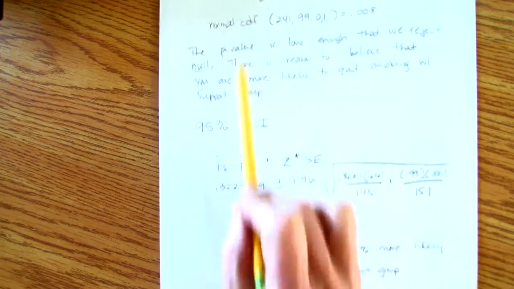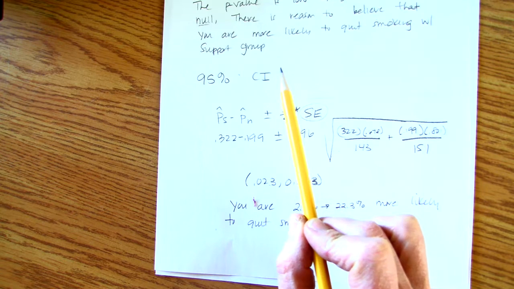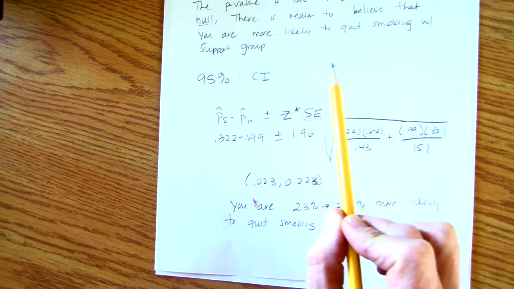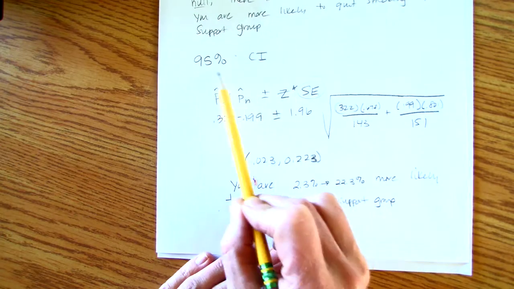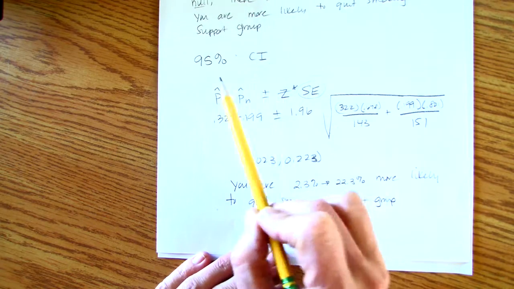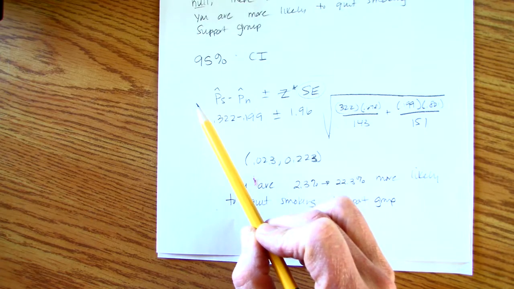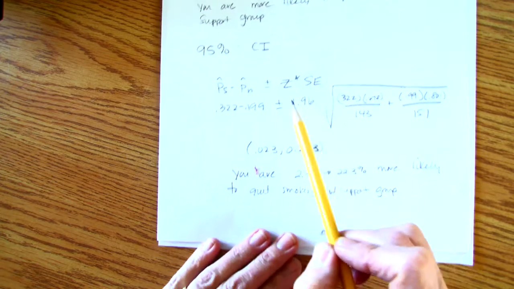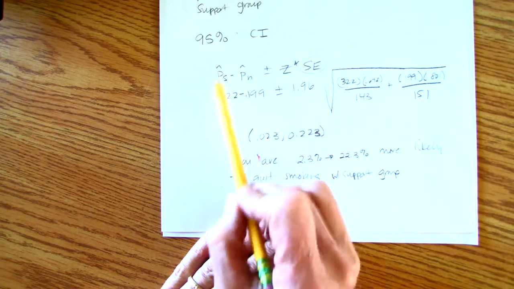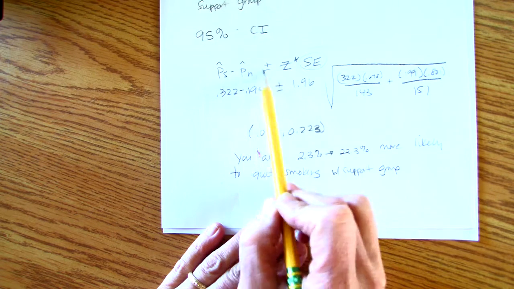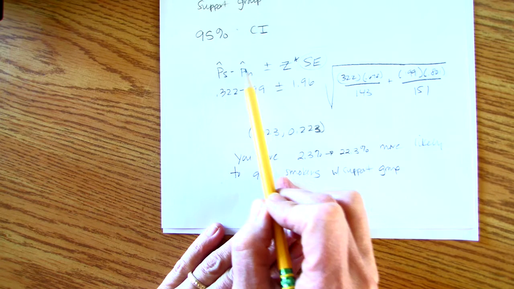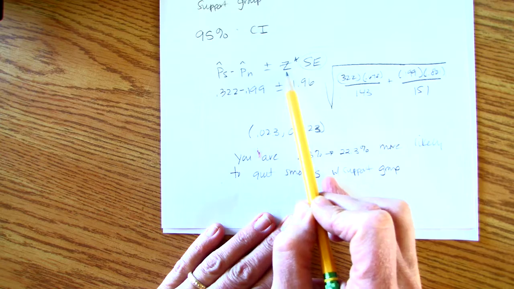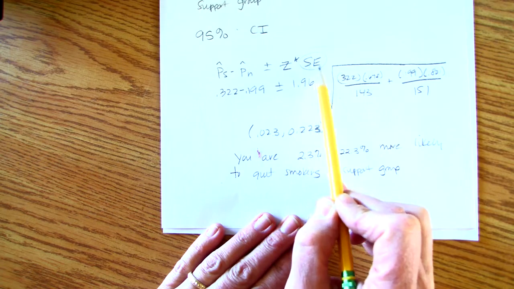So now that we think there's a difference in terms of whether you'd quit smoking or not, whether you are part of a support group or not, we're going to create a confidence interval. How much more likely are you to quit smoking with a support group? So a confidence interval for a difference in proportions is: find the difference and then add or subtract your margin of error, which is your z star times your standard error.